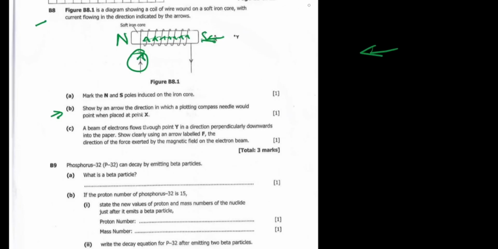Now, for question C, it says a beam of electrons flows through point Y in the direction perpendicular downwards into the paper. Show clearly using an arrow labeled F the direction of the force exerted by the magnetic field on the electron beam. So how do you demonstrate that one?